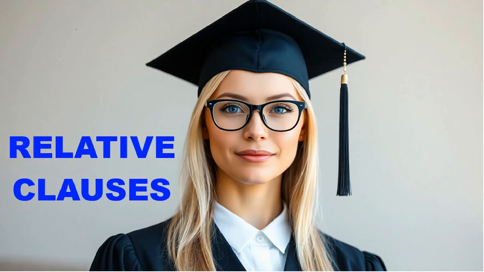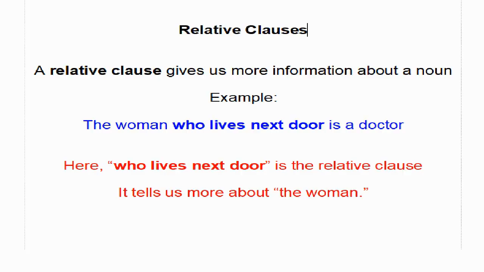Today, we're diving into a powerful tool that helps us connect ideas and add detail to our sentences. Relative clauses. A relative clause is a part of a sentence that gives us more information about a noun. It's like a mini description that helps us be more specific. Example: the woman who lives next door is a doctor. Here, who lives next door is the relative clause. It tells us more about the woman.